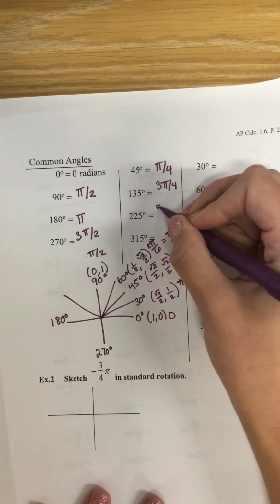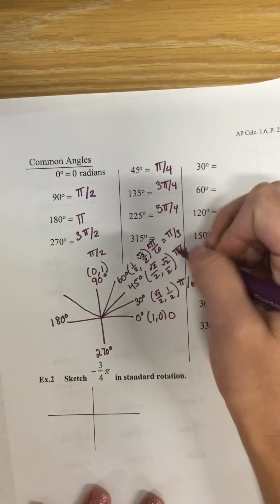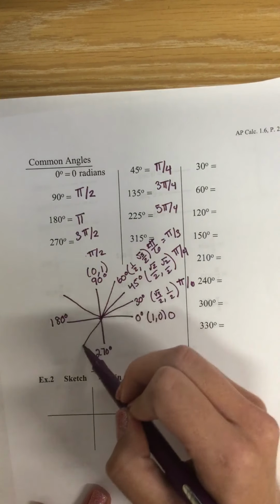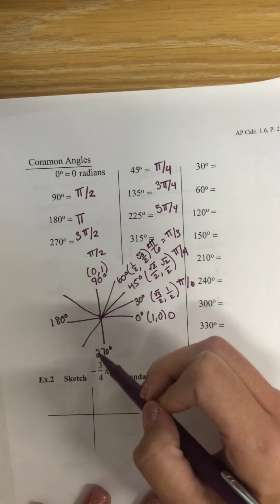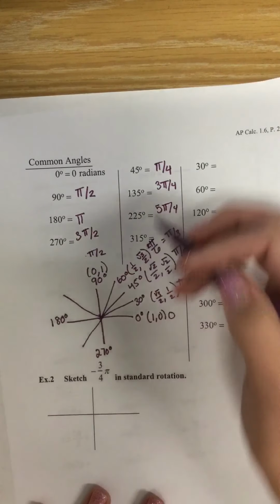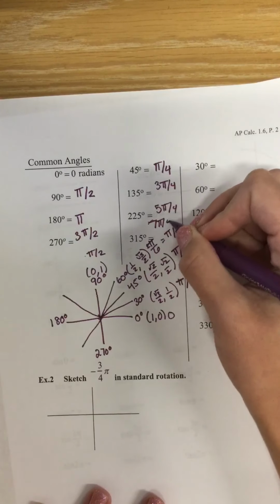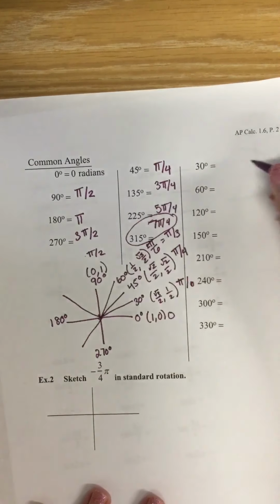225 is 5 pi over 4 because they're each going, see, pi over 4, 2 pi over 4, 3 pi over 4, 4 pi over 4, 5 pi over 4, 6 pi over 4. And so these all simplify, like to reduce there. 315 is 7 pi over 4, right there.